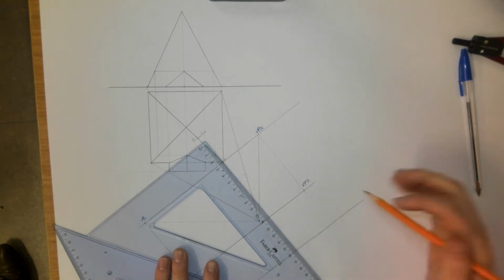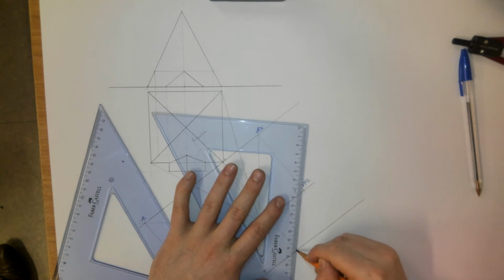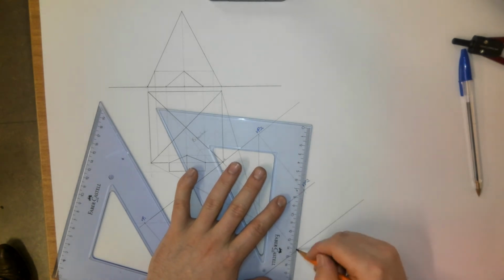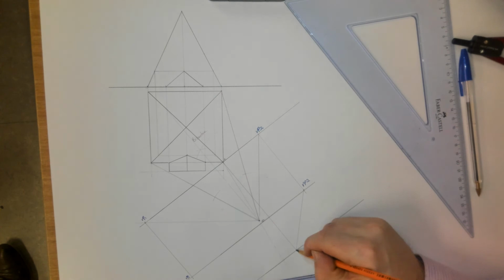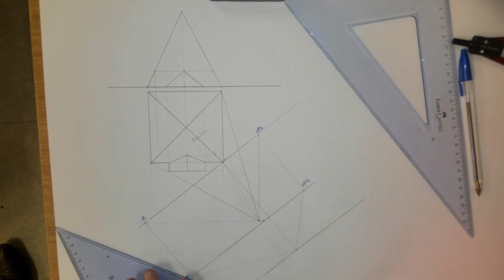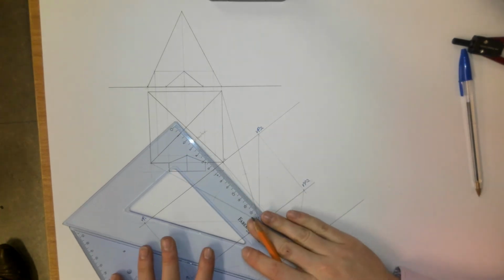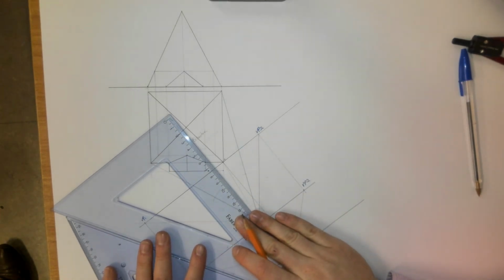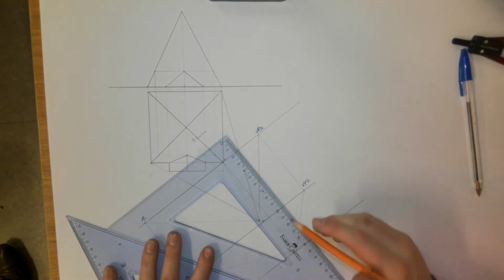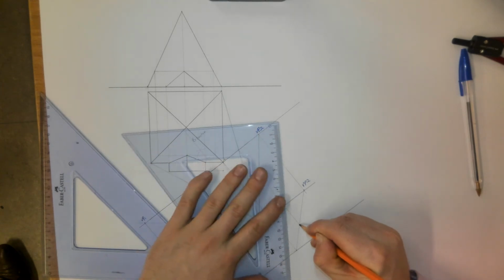So there we have point A. Right, so I can join A to VP2 and VP1. Now, if I want to get where the corner of the pyramid is, I find it in perspective, I find it in plan. Okay, I join it to the spectator which is already done. I bring it down perpendicular here. So there's the corner of the pyramid.